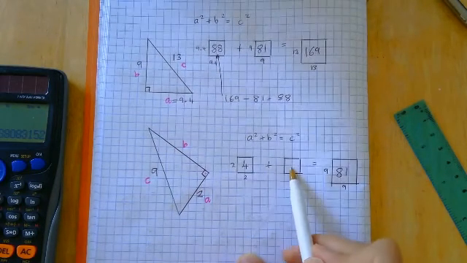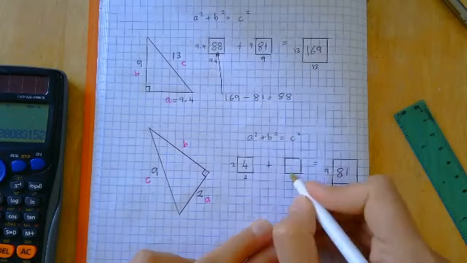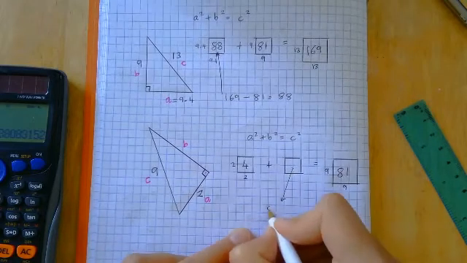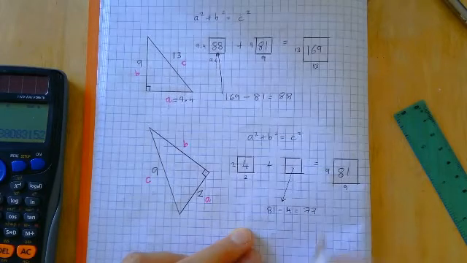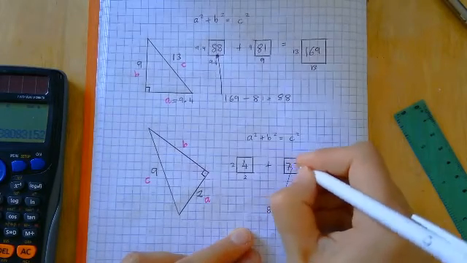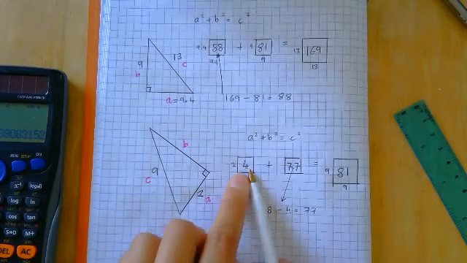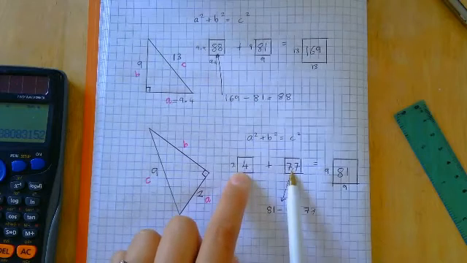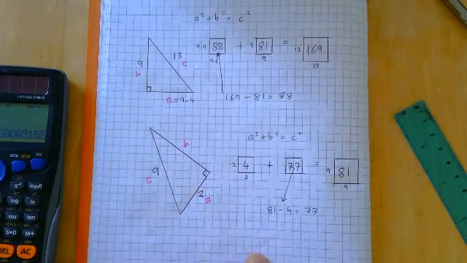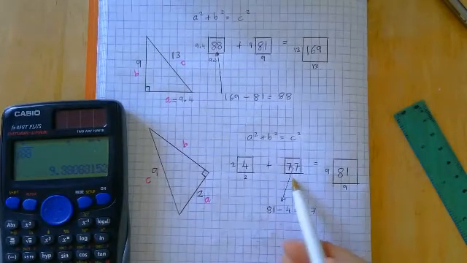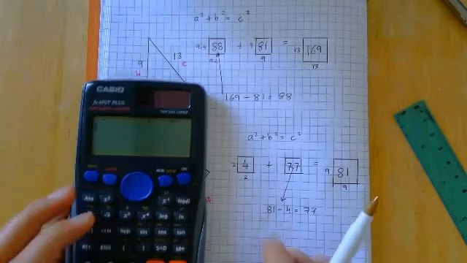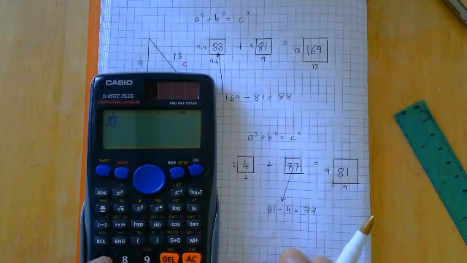Okay, so 4 plus something equals 81. So remember, in order to get this, I do 81 take away 4, which is 77. So I'm going to have 77 in that box. Check: 4 add 77 is 81. Okay, so what do you need to do now? Well, we need to work out the number that goes on the edge of this square.